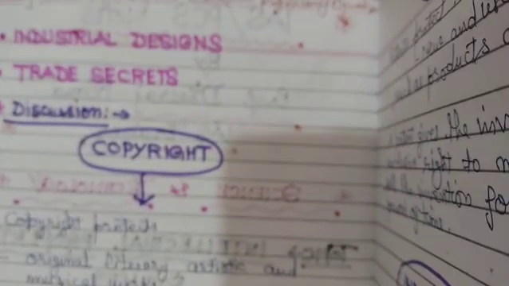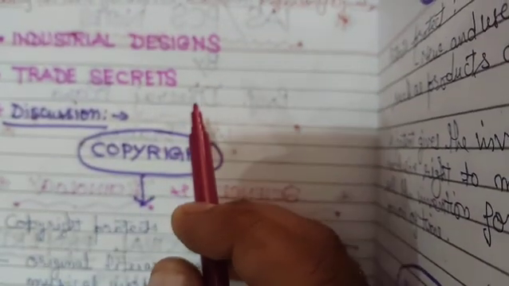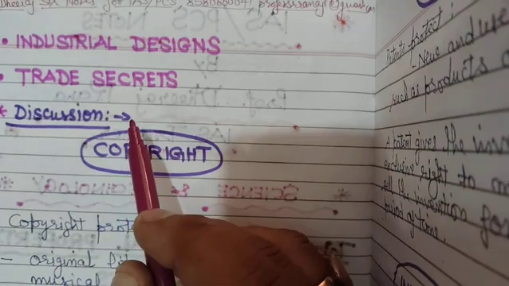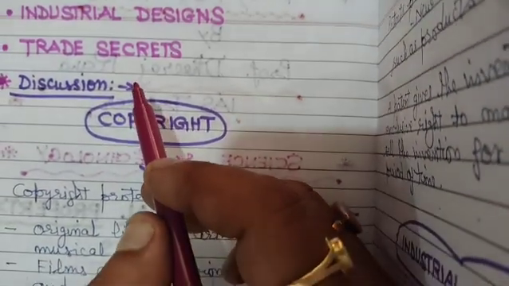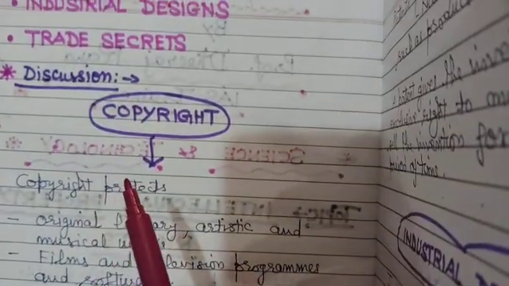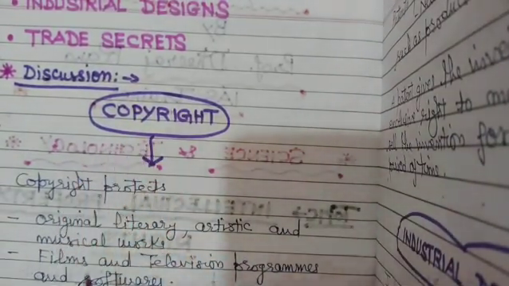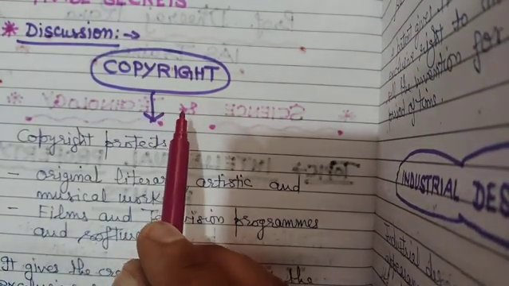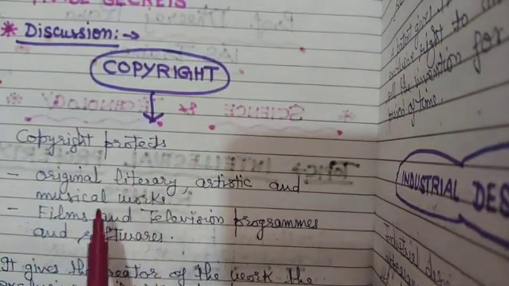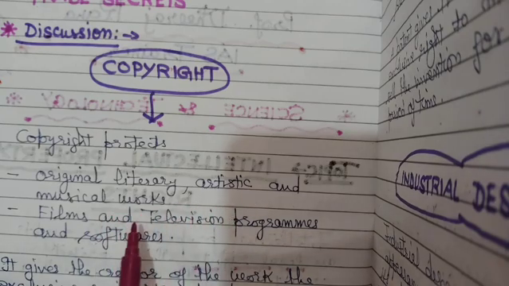Number 5 we have industrial designs, and next we have trade secrets. So students, first we will discuss trade rights. About copyright. Copyright protects original literary, artistic and musical works.